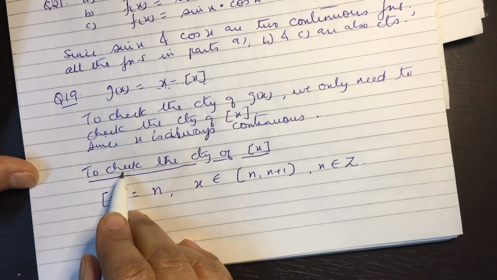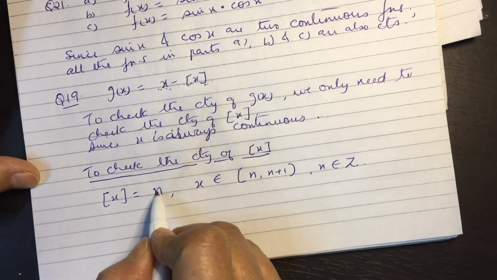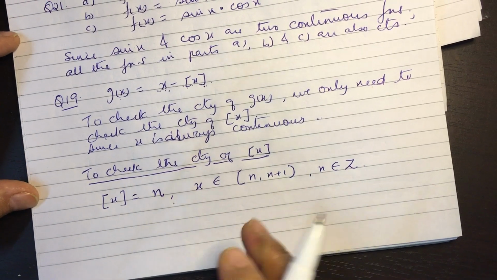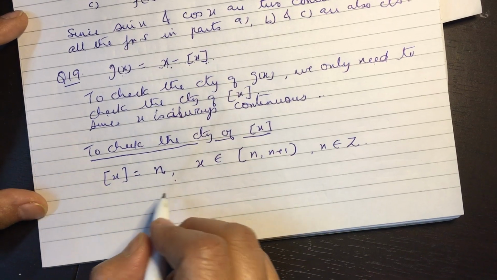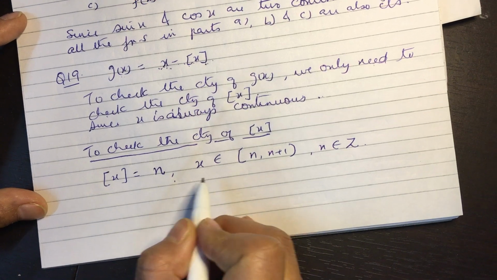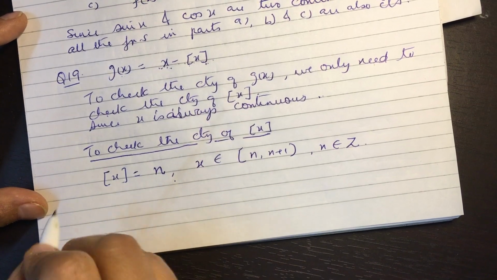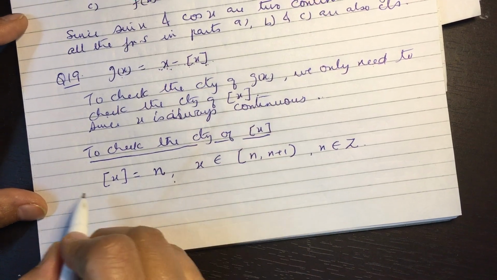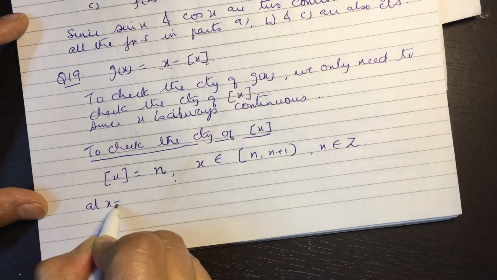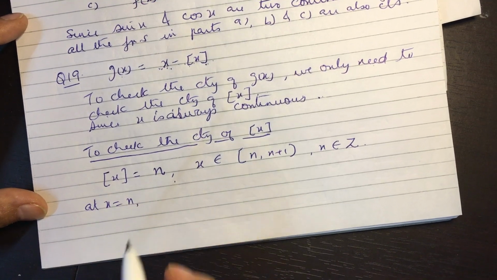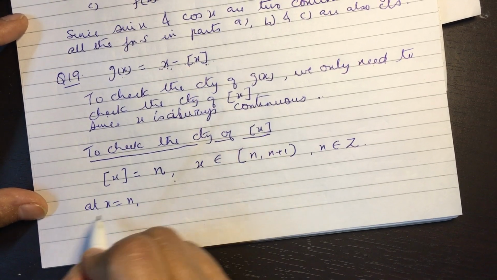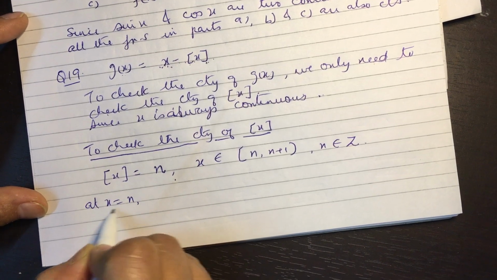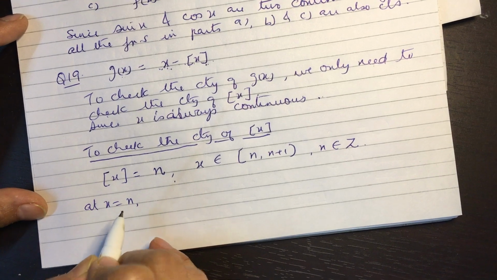So the greatest integer function always has an integral value. Now suppose we want to check in the vicinity of x equal to n.